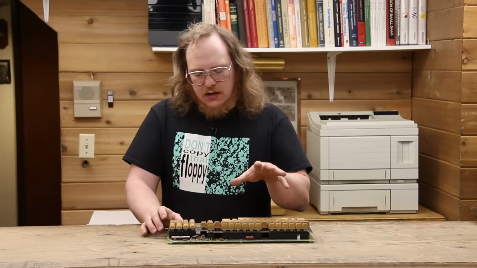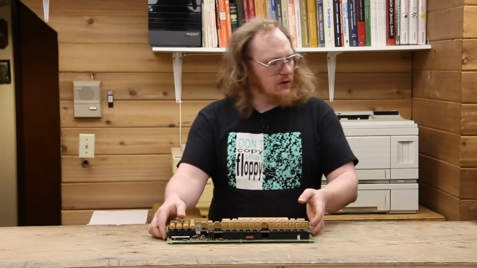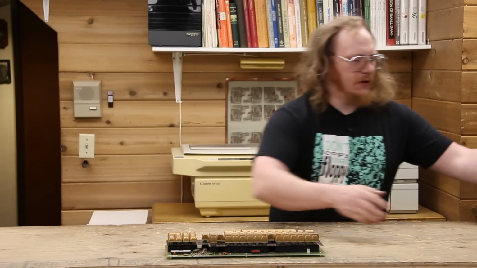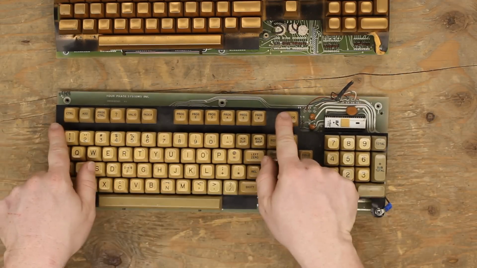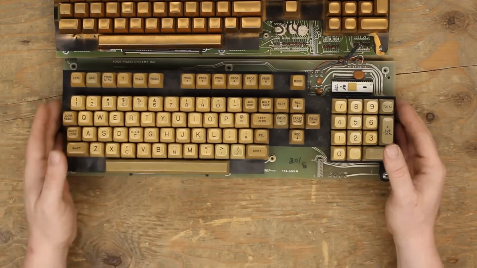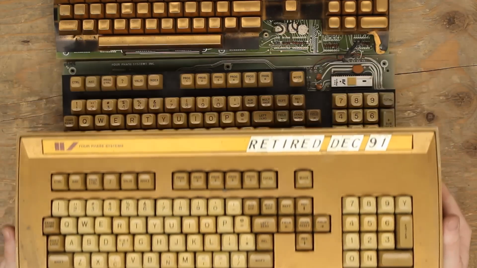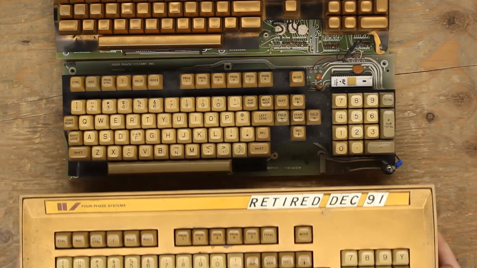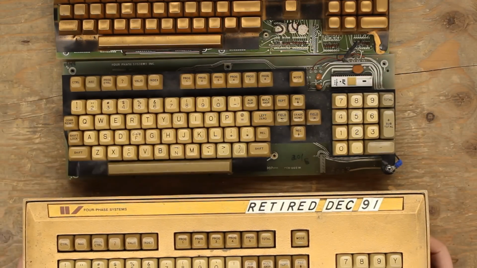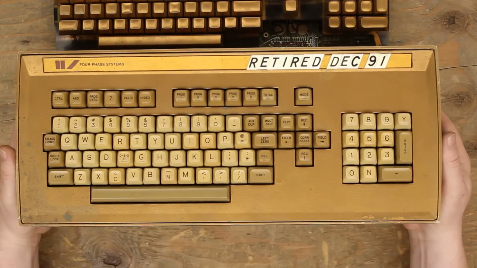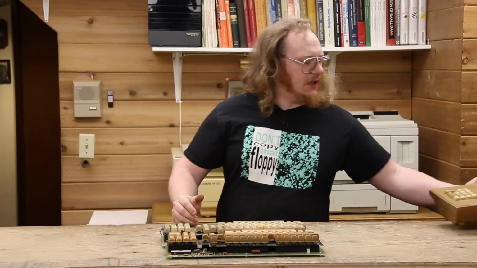Now, 4Phase could ask if you would like to have your keyboards configured in certain ways. So if I put that one there, this is the third keyboard I have here. So notice how some of the keys are arranged and labeled. And then I'll bring back our gold retirement special here, and you can see that some of the keys are labeled differently. And that really depended on what task you were ordering this terminal for. Data entry, key to disk, or word processing, or one of the likes. They had different keycaps that were available.